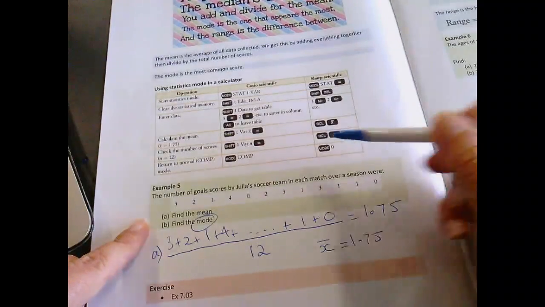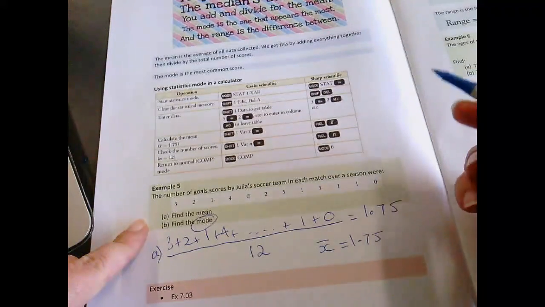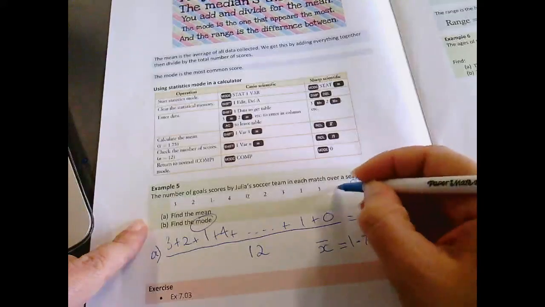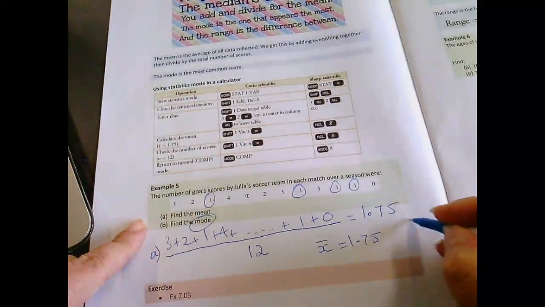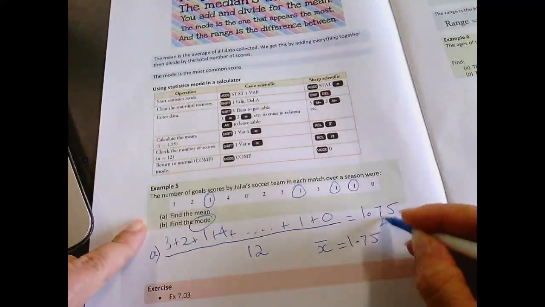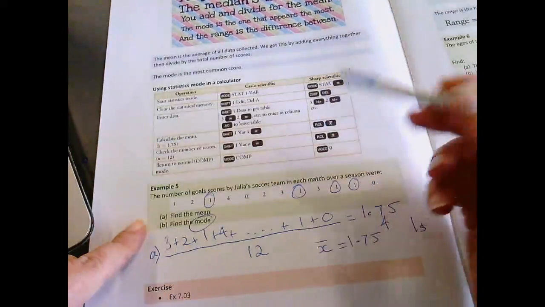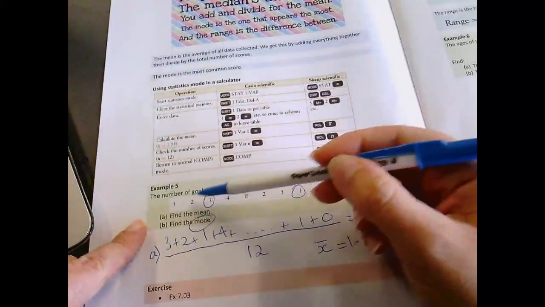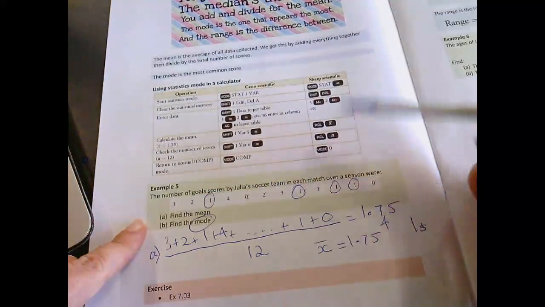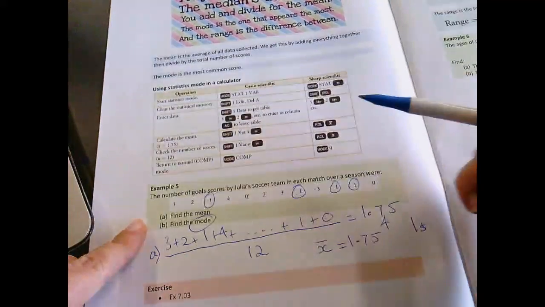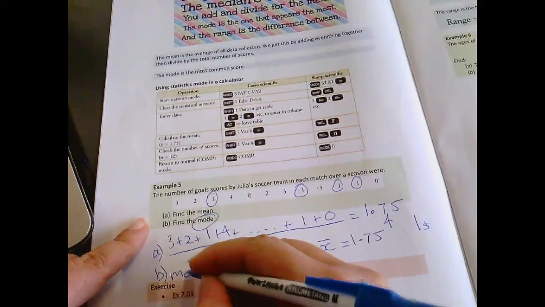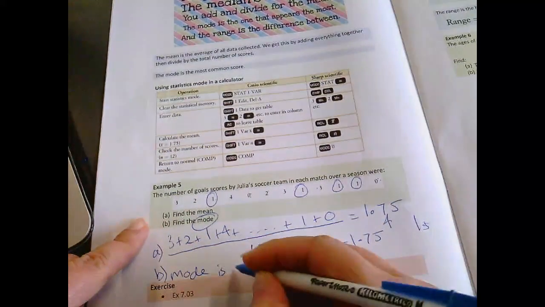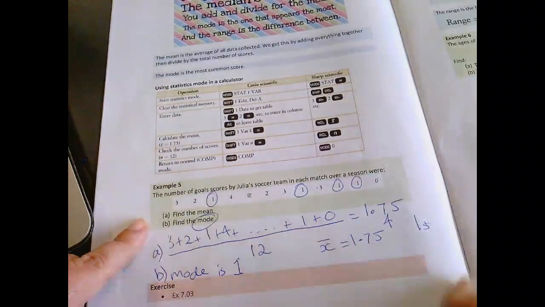The mode is the one that occurs the most. Well, let's see. There are 2 zeros. I think there's quite a few ones. So we've got 1, 2, 3, 4 ones. How many twos? We've only got 2 twos. Any threes? 1, 2, 3 threes. Yeah, so the mode, the one that occurs the most, is the number 1.